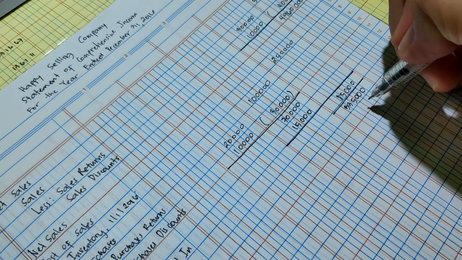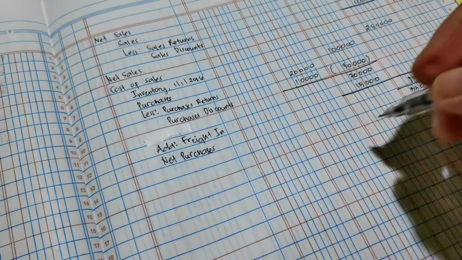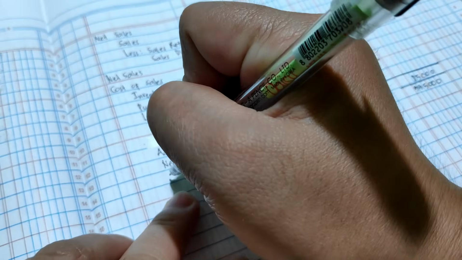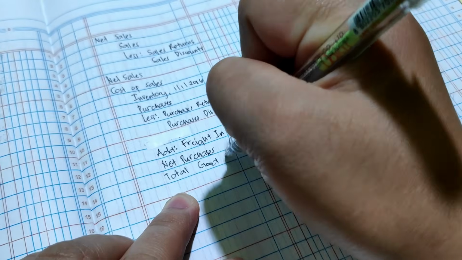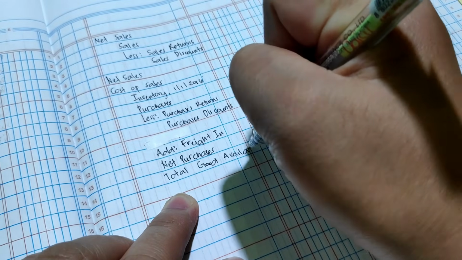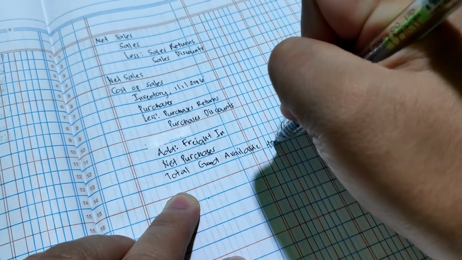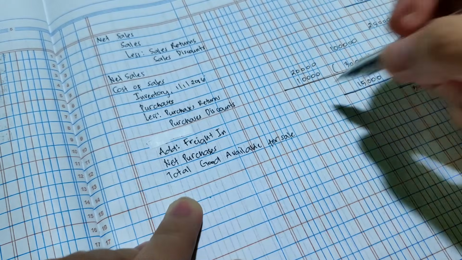Kaning 335,000, mao na siya atong ginatawag nga total goods available for sale. Nganong mao na yung tawag?